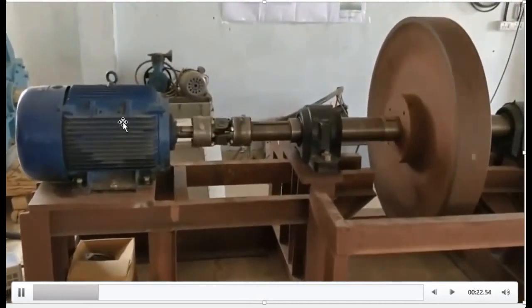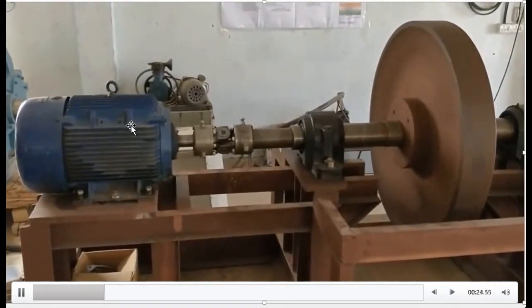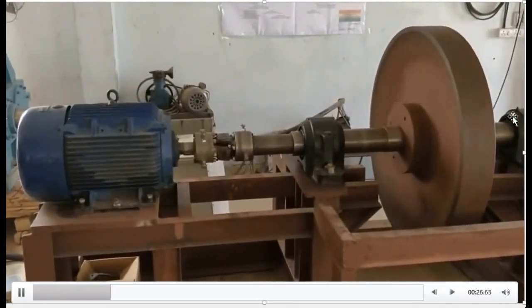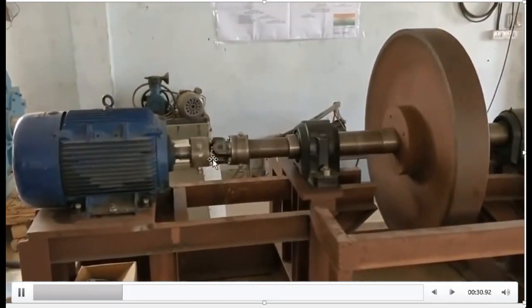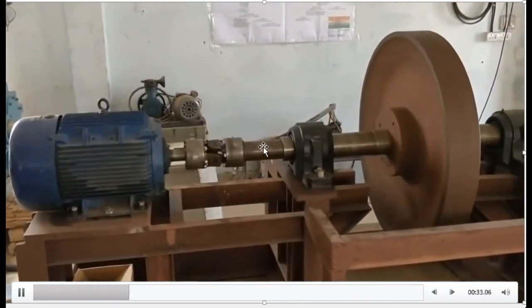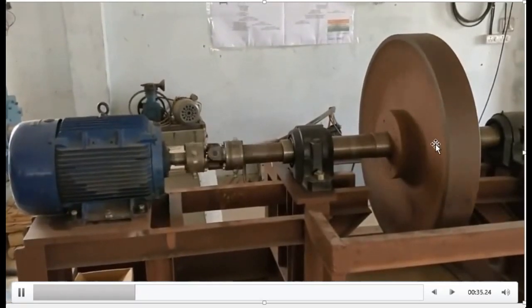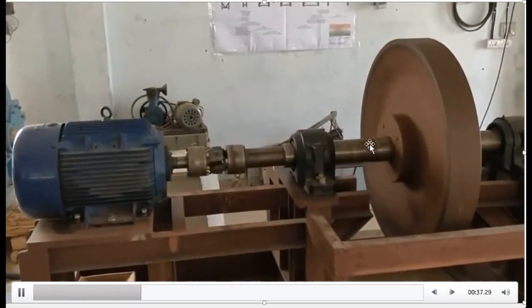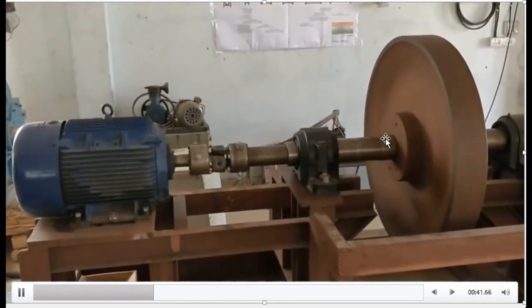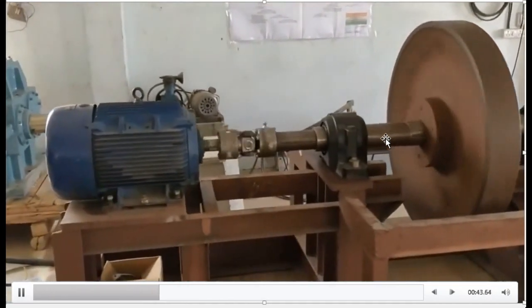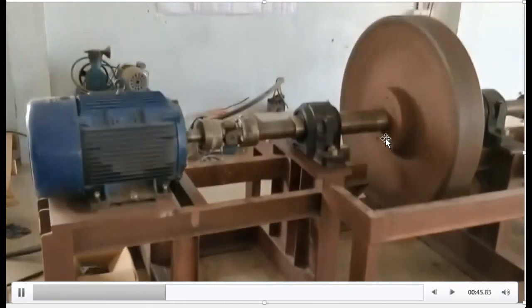This induction motor receives power from the generator that is there. The connection here is a joint, as you can see, and this is the flywheel, which is storing the energy. And you know that a flywheel has the capacity to run at a very high speed. It cannot be stopped immediately.